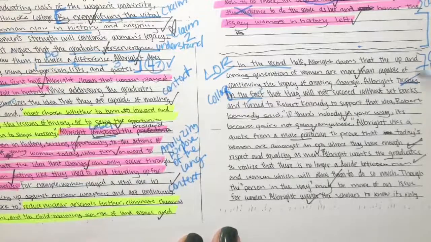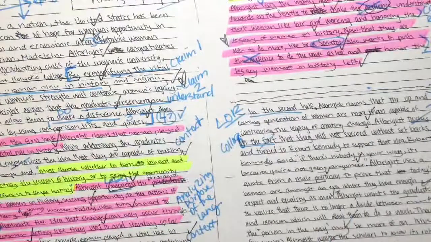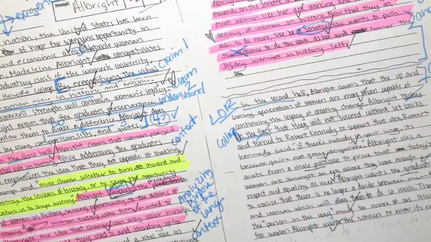Robert Kennedy said, if there's nobody in your way, it's because you're not going anywhere. All right, so here's our evidence. So first we have, wait, wrong color. Here's our evidence.